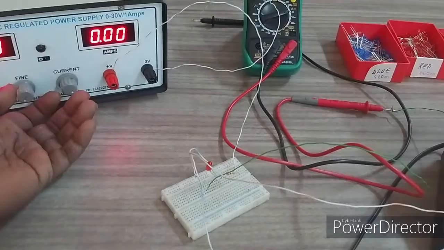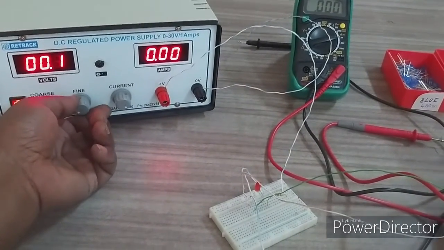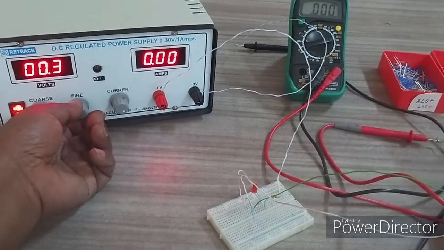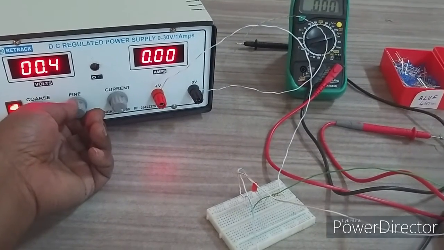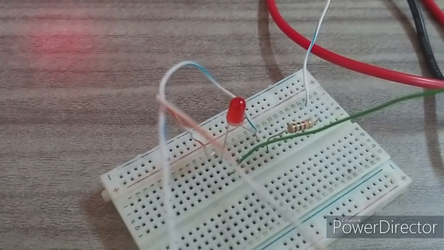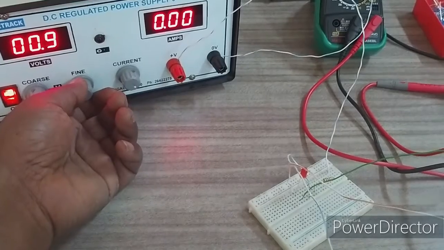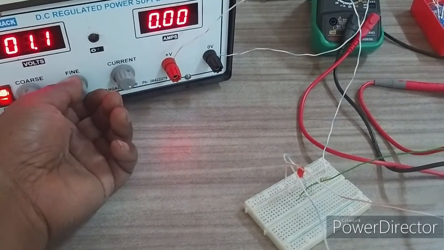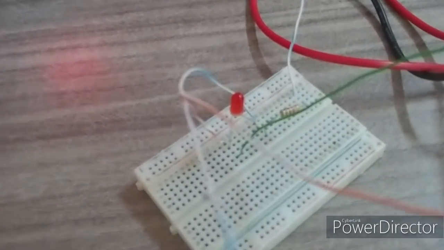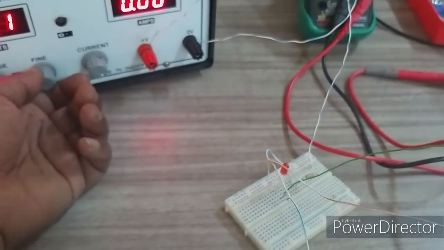Now I am going to adjust the source voltage. I just keep on increasing it. The LED is not glowing. So it is 0.7, 0.8 volt, 0.9 volt, 1 volt, 1.1 volt. Then also the LED is not glowing.